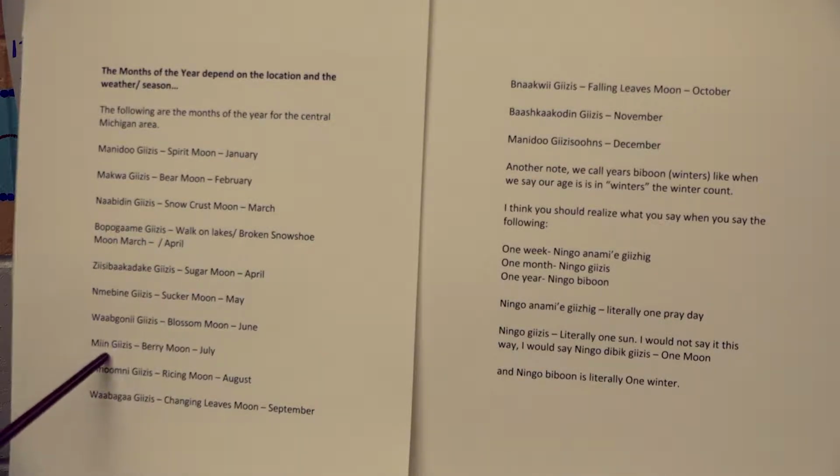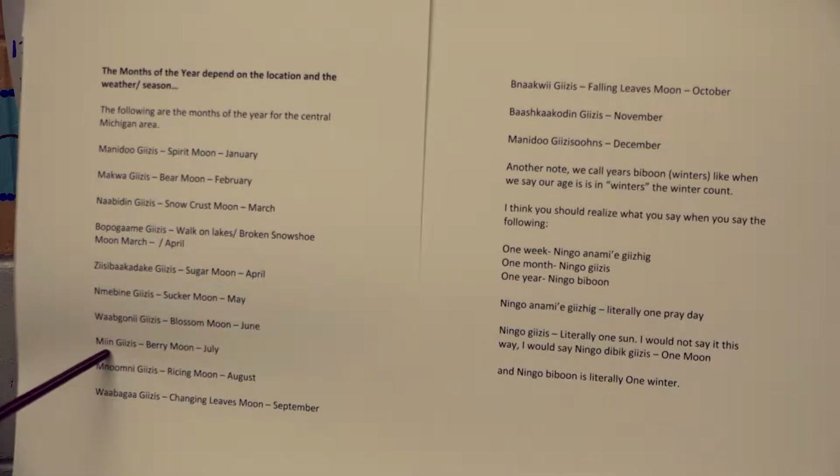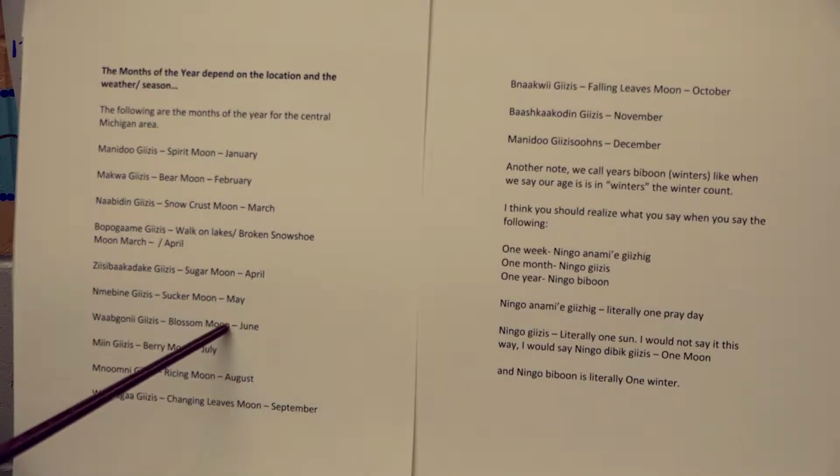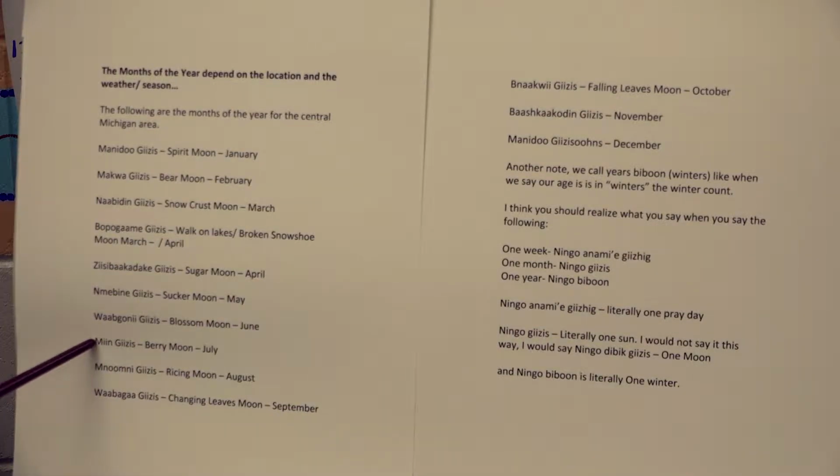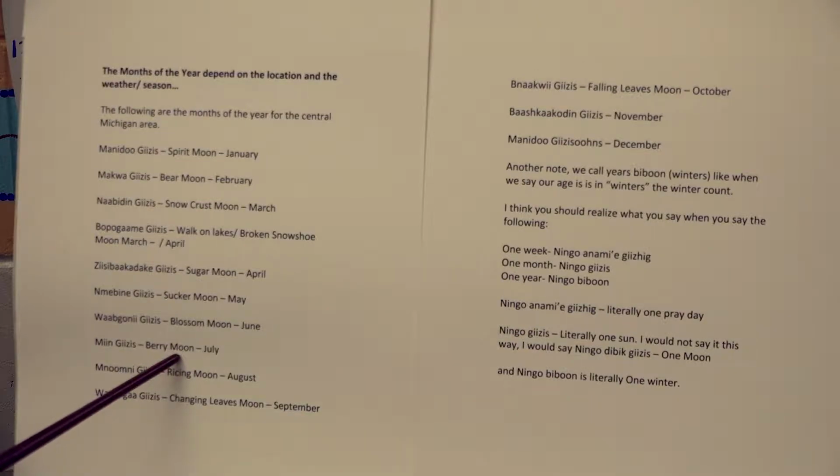July is Mingises, which is berry moon. So berries are plentiful, although we have strawberries. They bloom in June and July. They're practically all gone. But then we have our raspberries, our blueberries are getting to be plentiful at that time. So it's Mingises, berry moon in July.